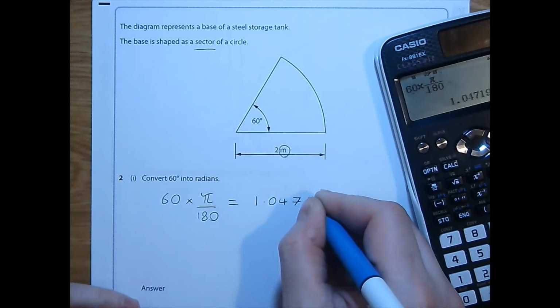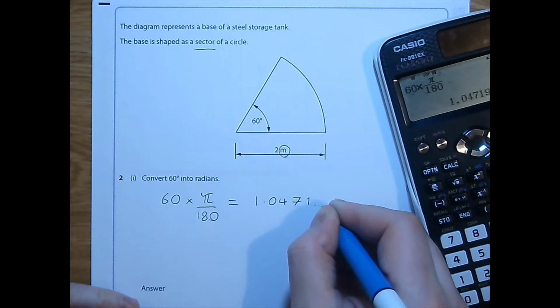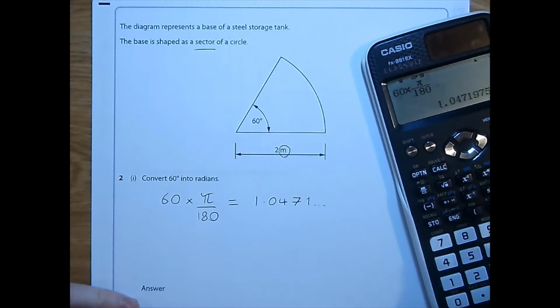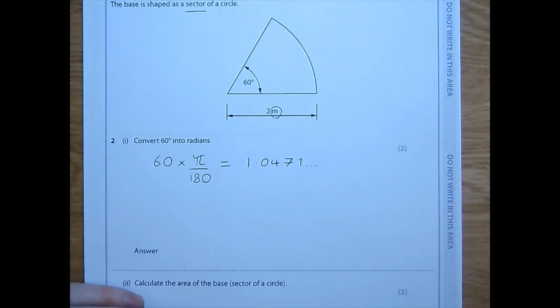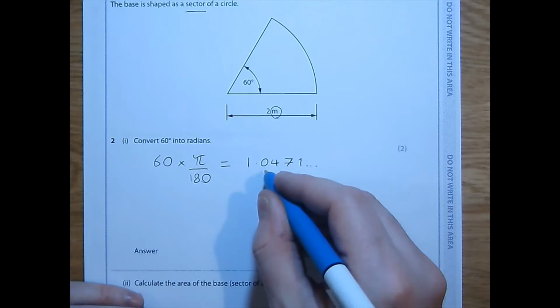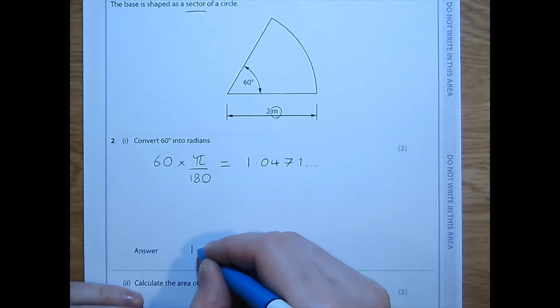Now I'm not rounding that, I'm just truncating it. There's a 9 after the 1, so it would round to a 2, but I'm just taking the first 5 digits, 5 significant figures. What I'm going to do now is my final answer, I'm going to round it, and that'll be 1.05.